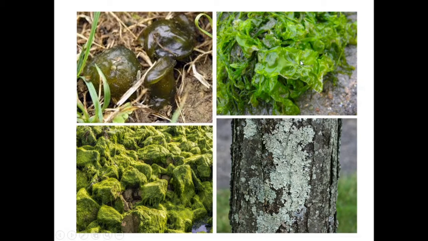Another example of the terrestrial alga is this Ulva, which grows on the exposed rocks on the seashores. You can see the characteristic sheet-like thallus of the Ulva. So this Nostoc and Ulva are examples of the terrestrial algae.